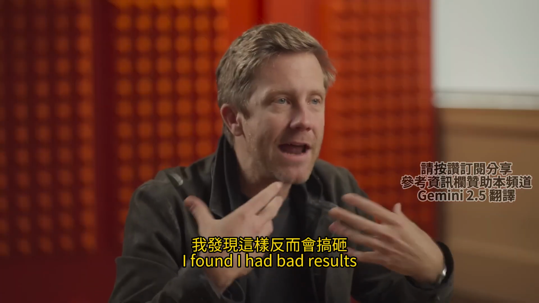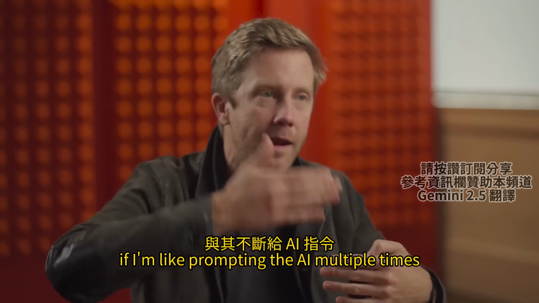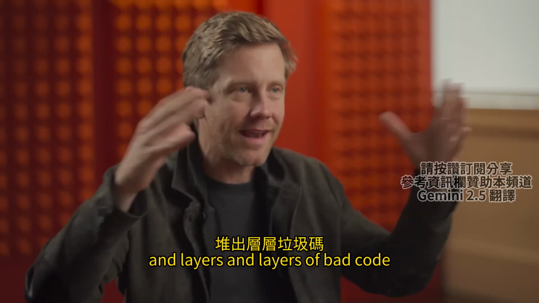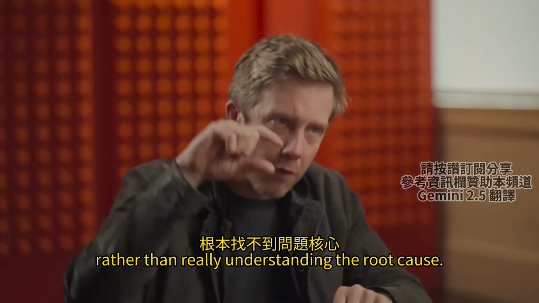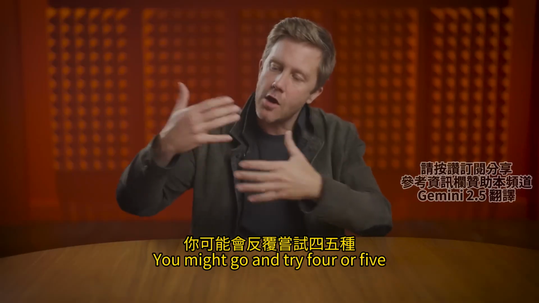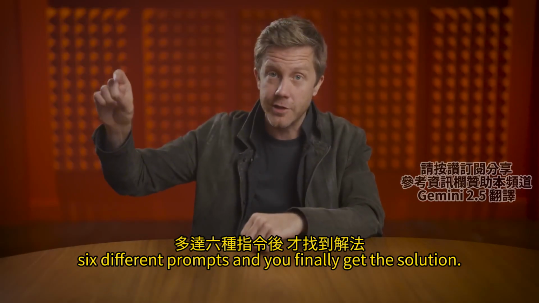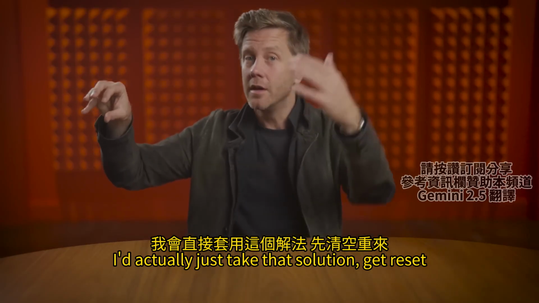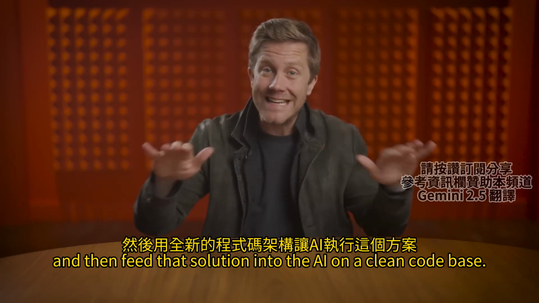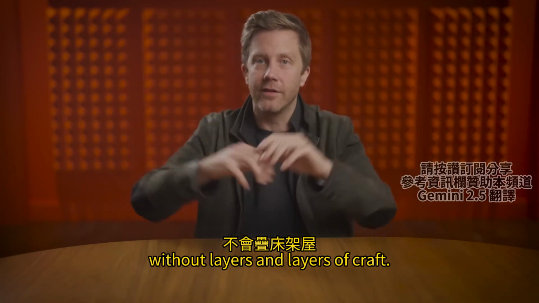I found I had bad results if I'm prompting the AI multiple times to try and get something working. It tends to accumulate layers and layers of bad code rather than really understanding the root cause. You might try 4, 5, 6 different prompts and you finally get the solution. I'd actually just take that solution, git reset, and then feed that solution into the AI on a clean code base so you can implement that clean solution without layers and layers of cruft.